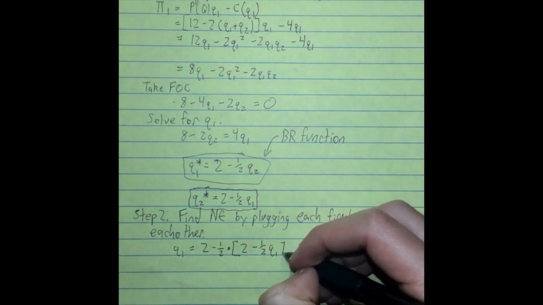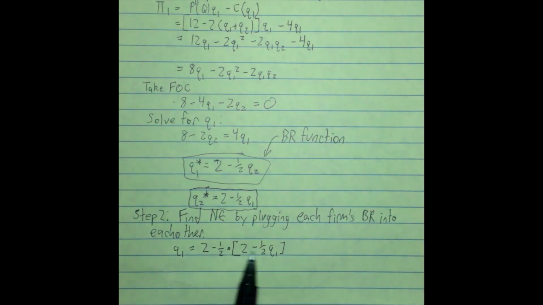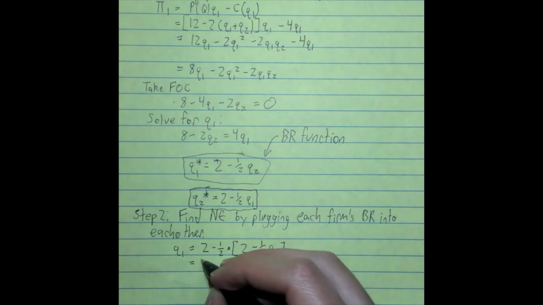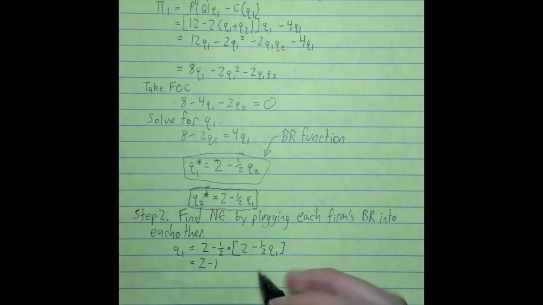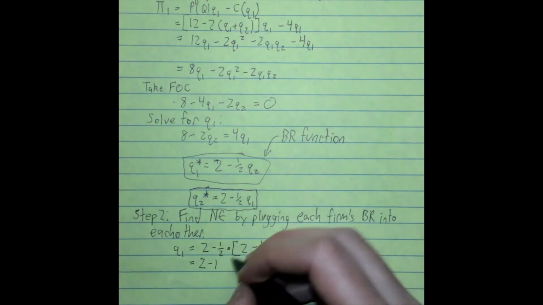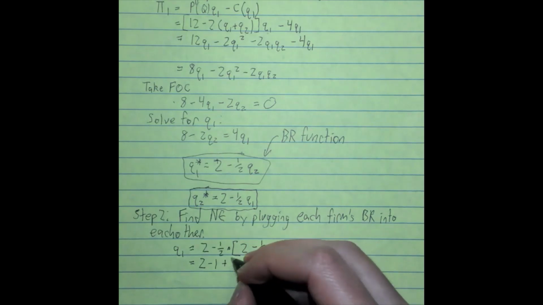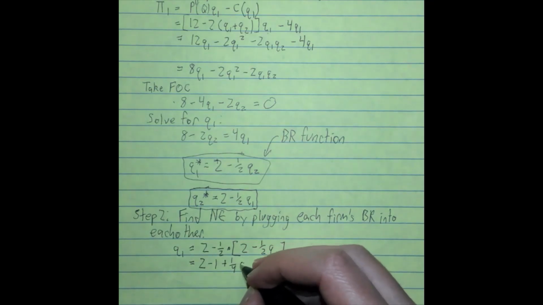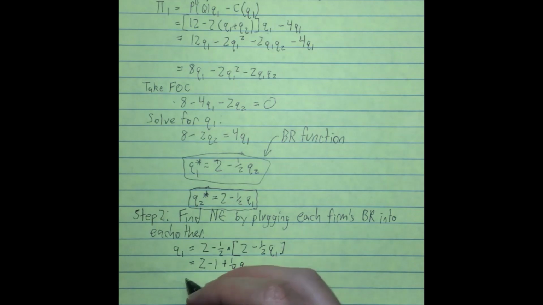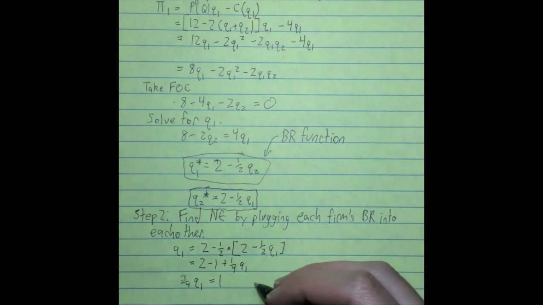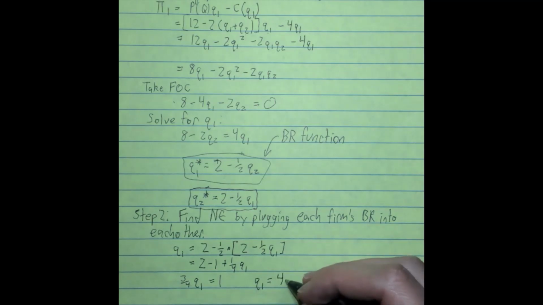Then we solve for Q1. This is just algebra from here: 2 minus 1 plus 1/4 Q1. So we get 3/4 Q1 equals 1, so Q1 is equal to 4/3.